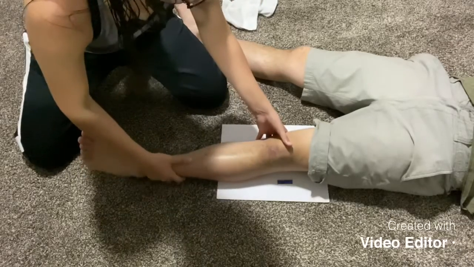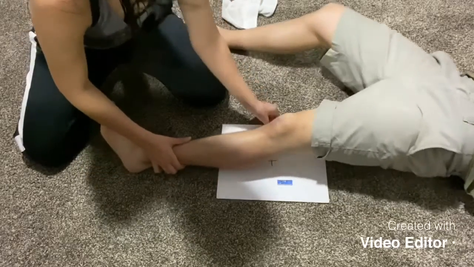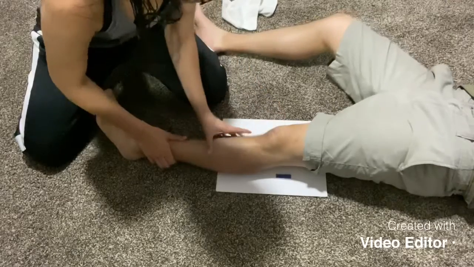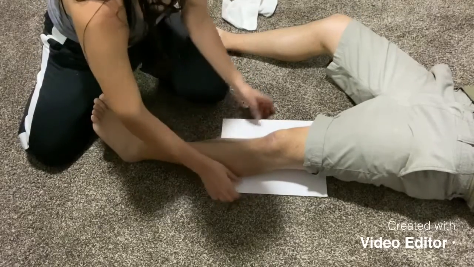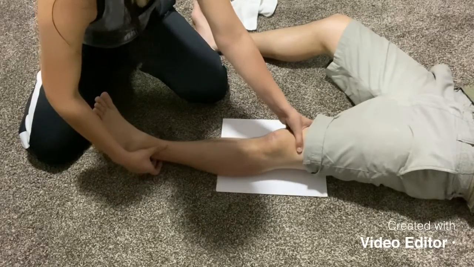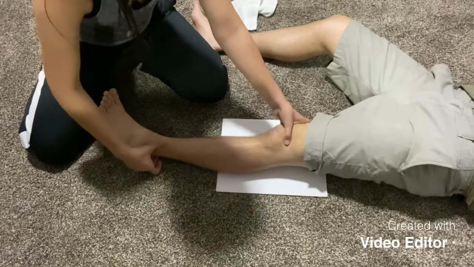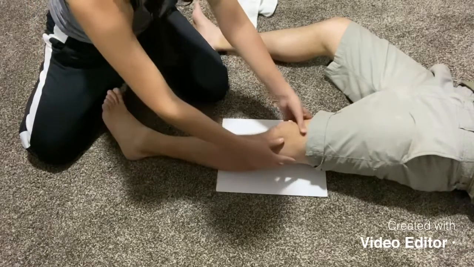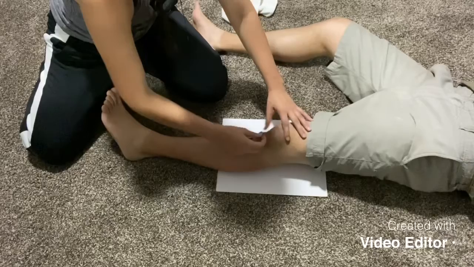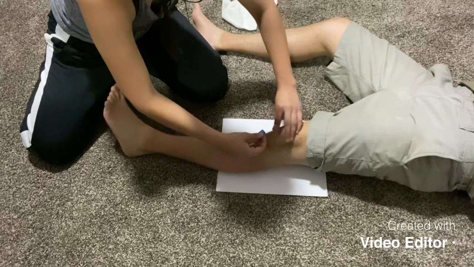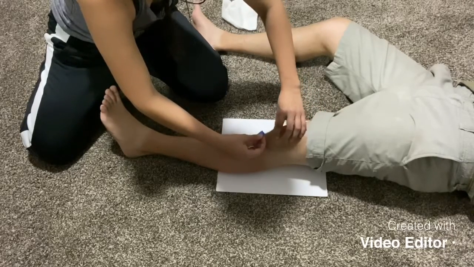For this exam, we're going to again be centering 1/2 inch below the apex of the patella. However, we're going to rotate the entire leg 45 degrees inward, about right there. Centering 1/2 inch below the apex of the patella. Your scar makes it hard to feel.